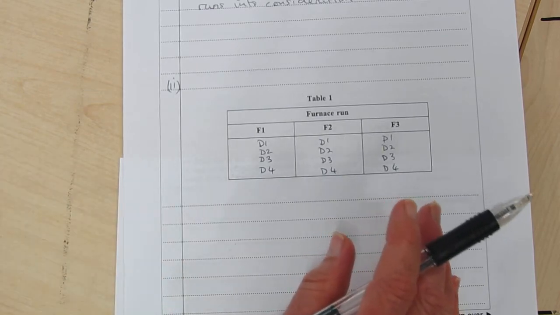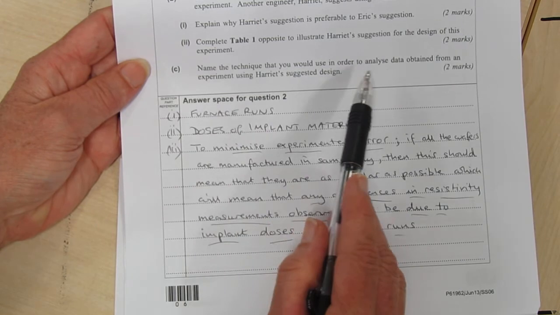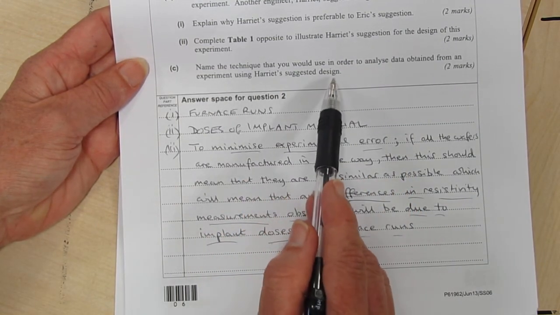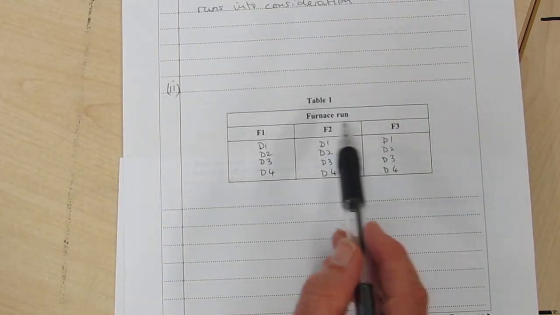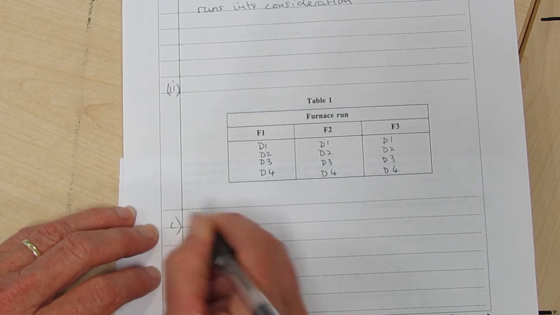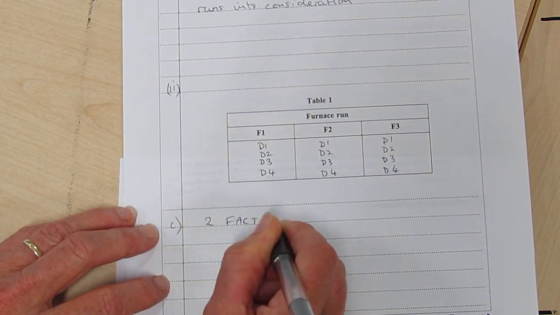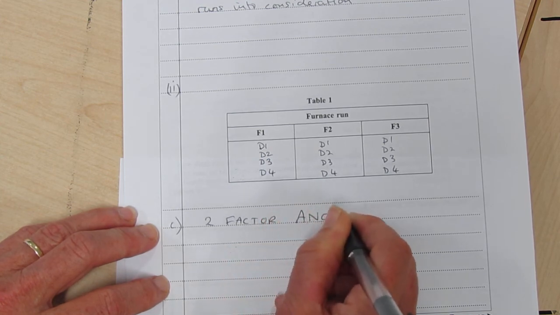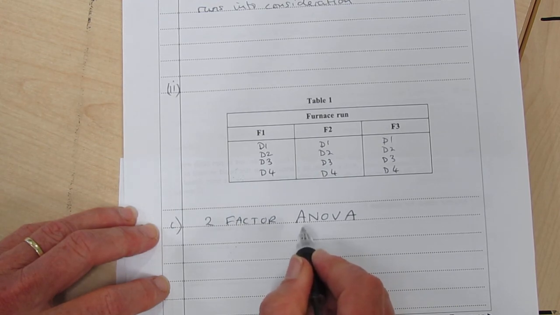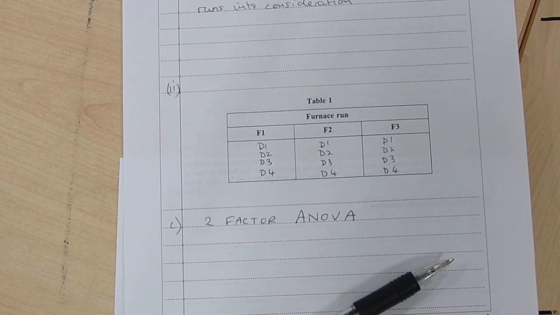Part C, nice easy 2-mark question. Name the technique that you would use in order to analyse data obtained from an experiment using Harriet's suggested design. You've got 2 factors, so that is going to be a 2-factor or a 2-way analysis of variance, which, if it was an exam, I would write in full: analysis of variance. That completes that question.